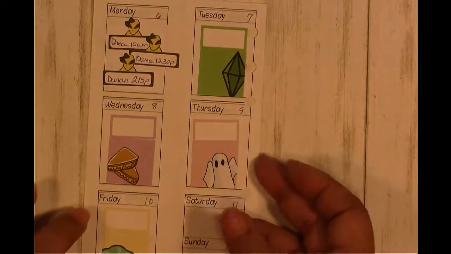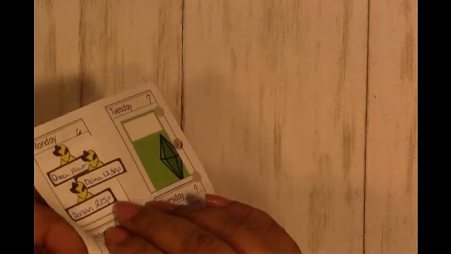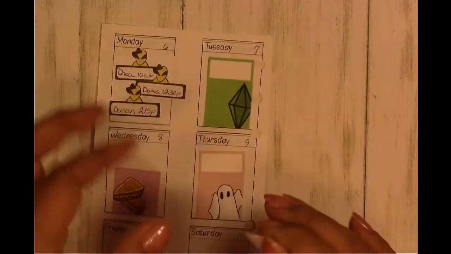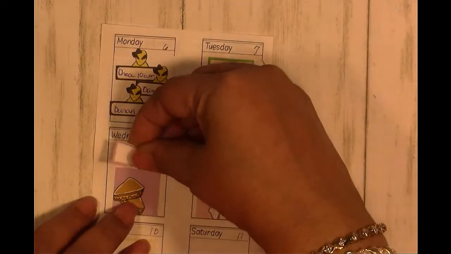There we go. This one I kind of babizzled. Let's try it again.